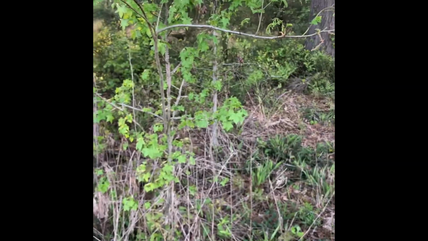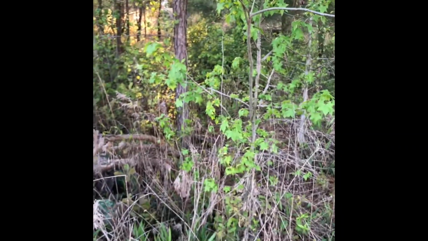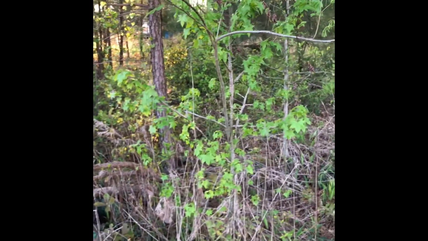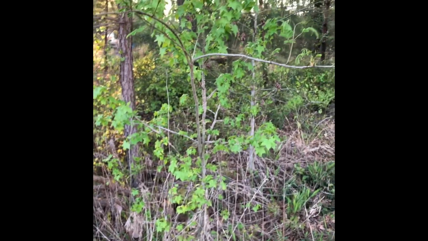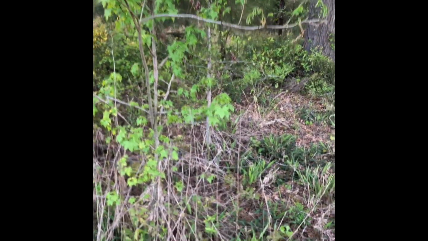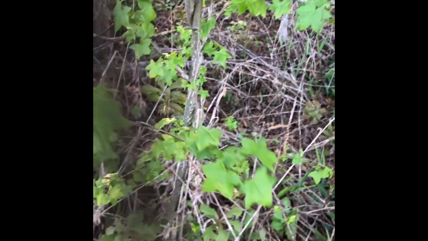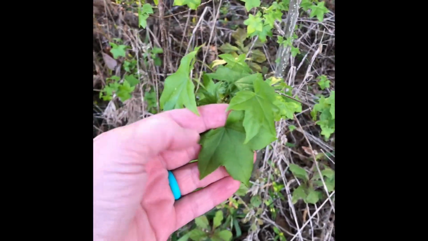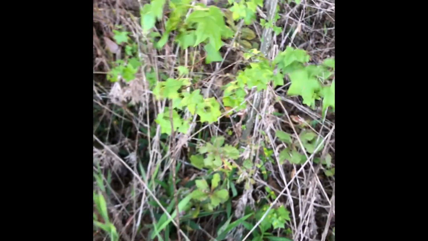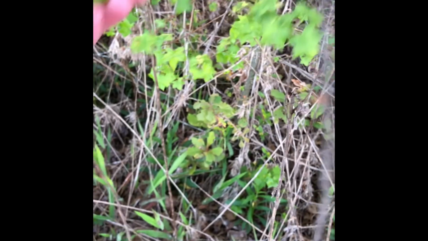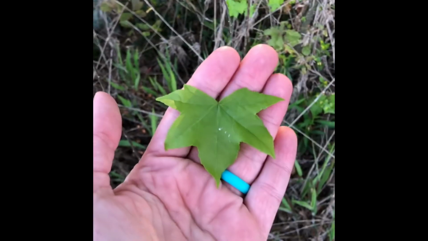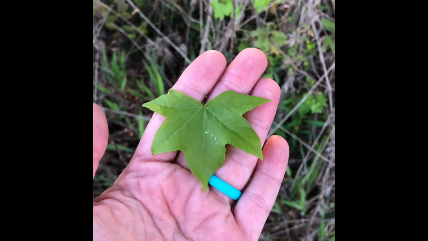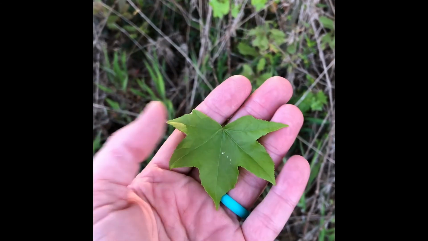I'm trying not to get too close because I'm not so sure there's not poison ivy in there. But this one is a sweet gum, and it is very common because of its star-shaped leaves. Yeah, I can get a little closer. And these, again, we're just now getting leaves on the tree. Well, I missed that one. Here we go. That is a classic sweet gum, star-shaped leaves.